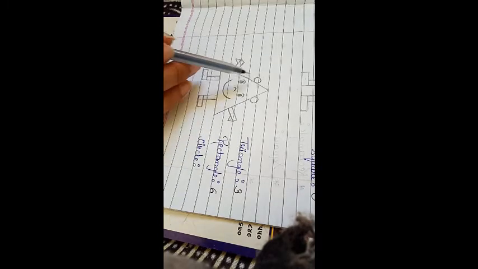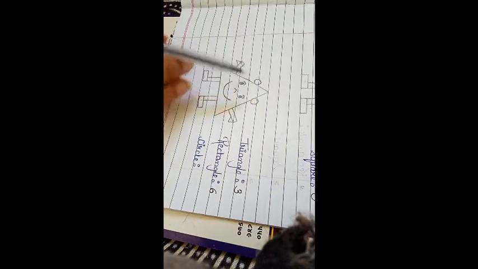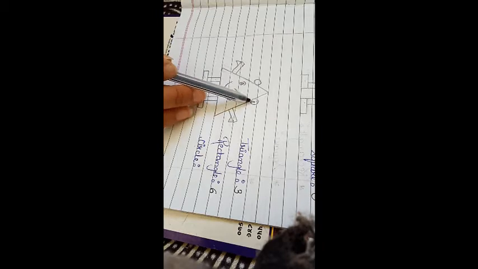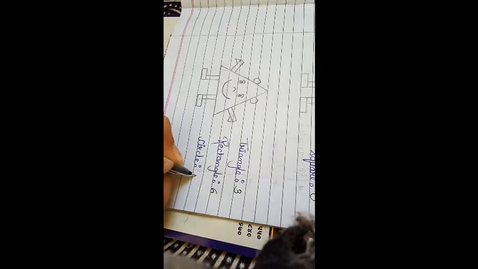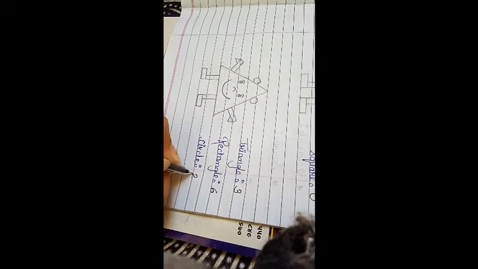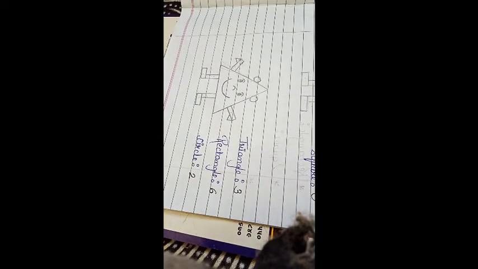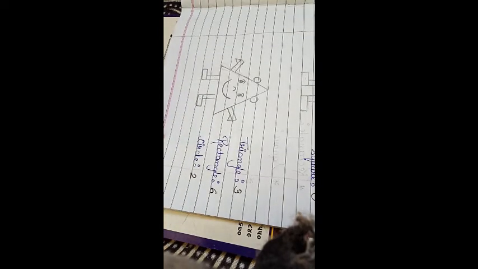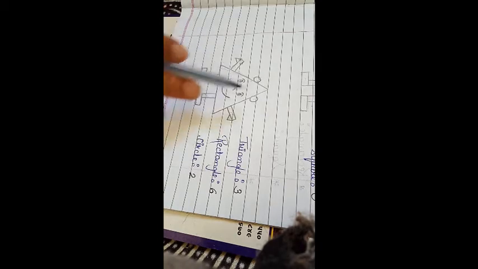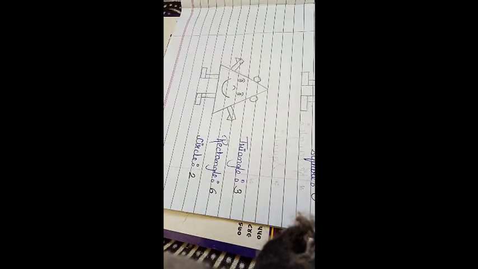Now circle. How many circles are there? 1, 2. So I will write here 2. Now, is a square there in this picture? No. Here they don't ask about the square, but if they ask, and you are able to see squares, then you have to count and write the number of squares. But here square is not given, so you have to write 0.